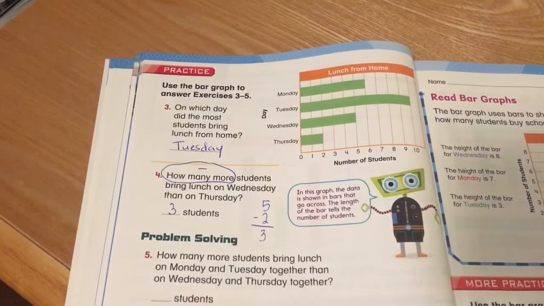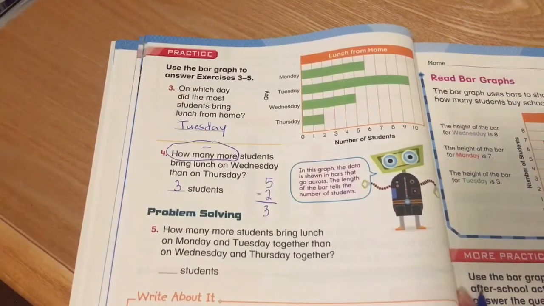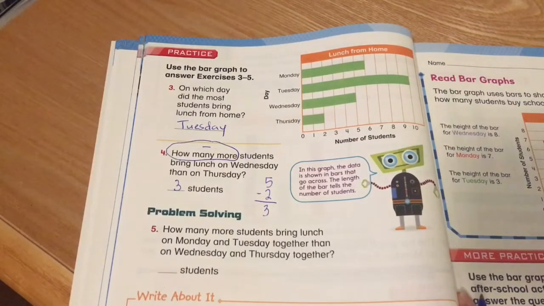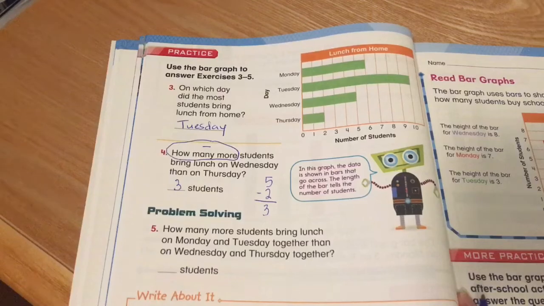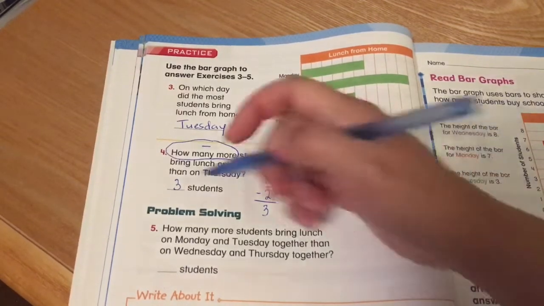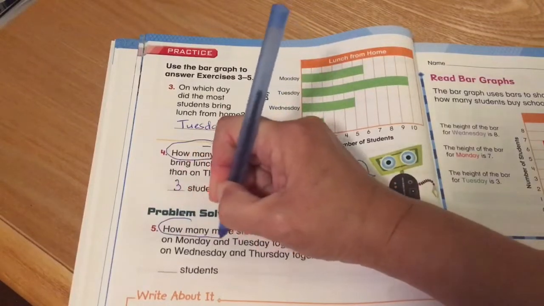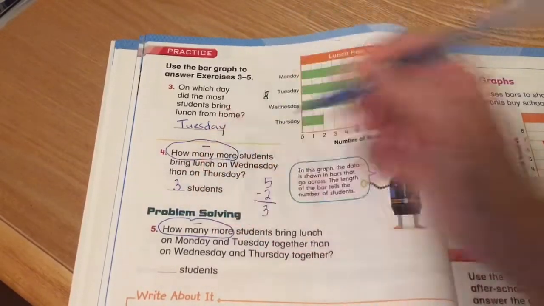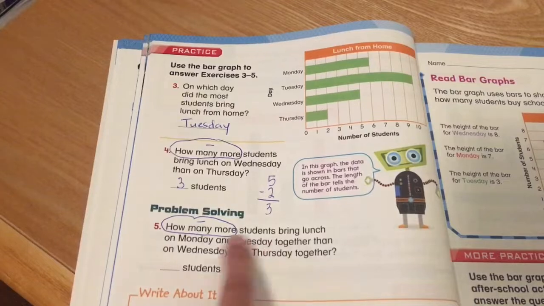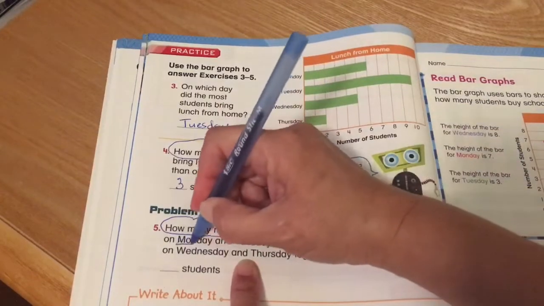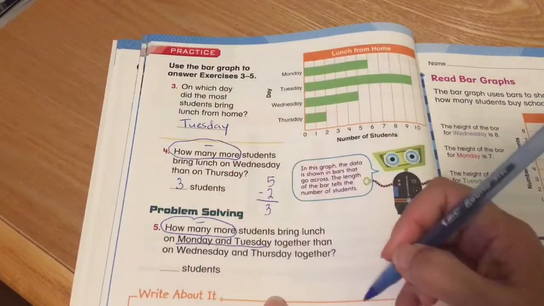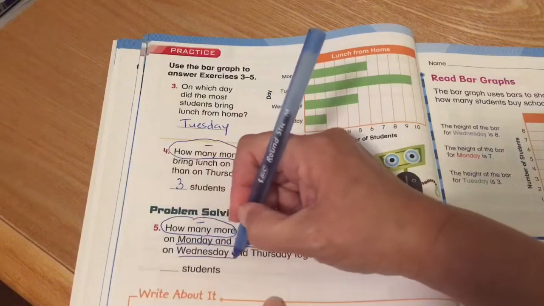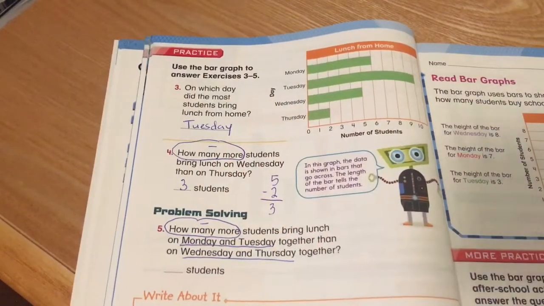Next one, number 5. How many more students bring lunch on Monday and Tuesday together than on Wednesday and Thursday together? This is several steps in one. We know that there's going to be some subtracting. We want to subtract this group, Monday and Tuesday, with Wednesday and Thursday.